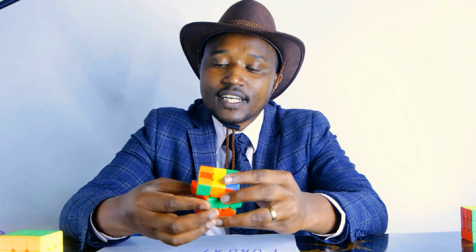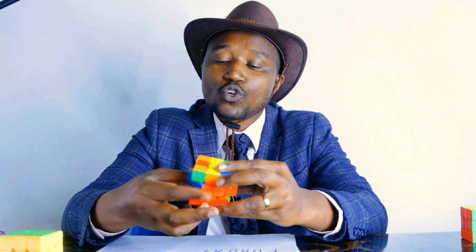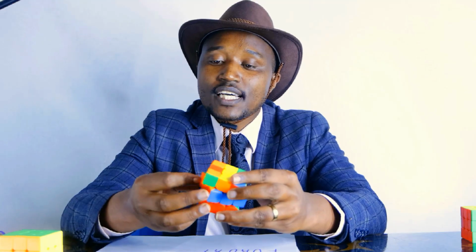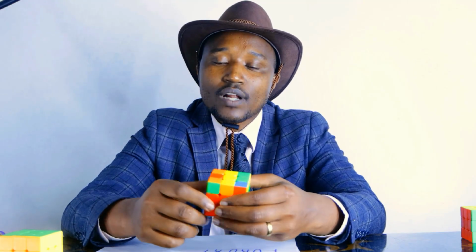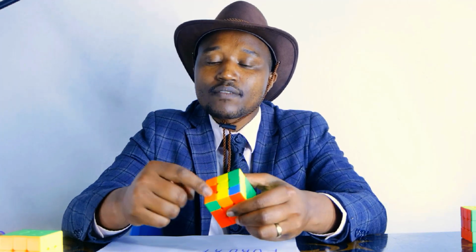Having solved our second layer, now we go to the next step, that is solving our top layer, the yellow face, and we'll have several scenarios. For instance, in my case, I have a yellow line here. The two edge pieces here are already aligned to make a good line.